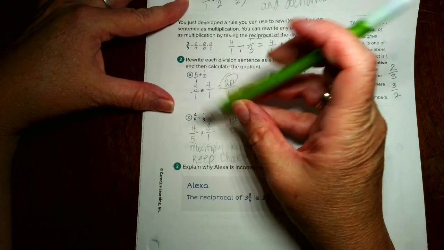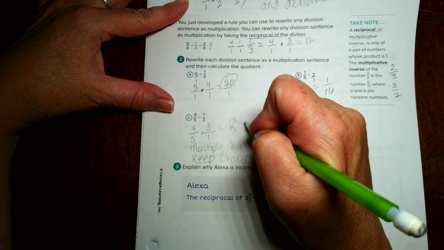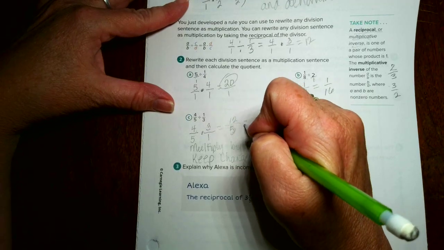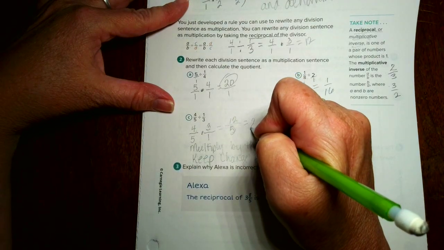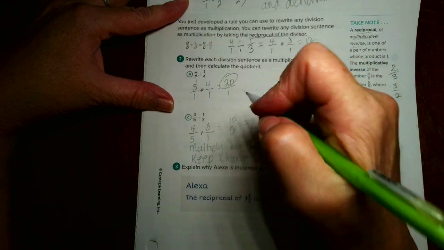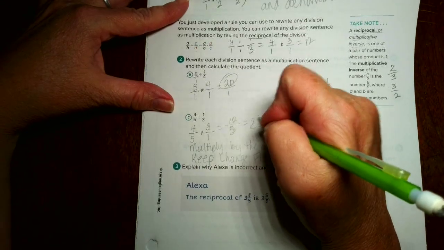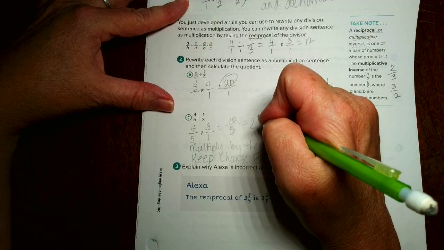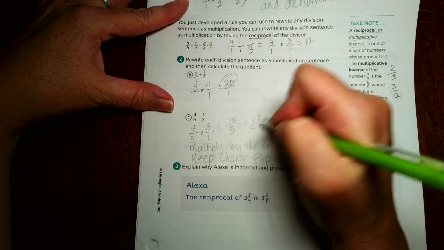That's a terrible 5. We'll pretend it's beautiful. So if we change that from an improper fraction to a mixed number, we could get 2 wholes out. 5 times 2 is 10. There would be 2/5 left.